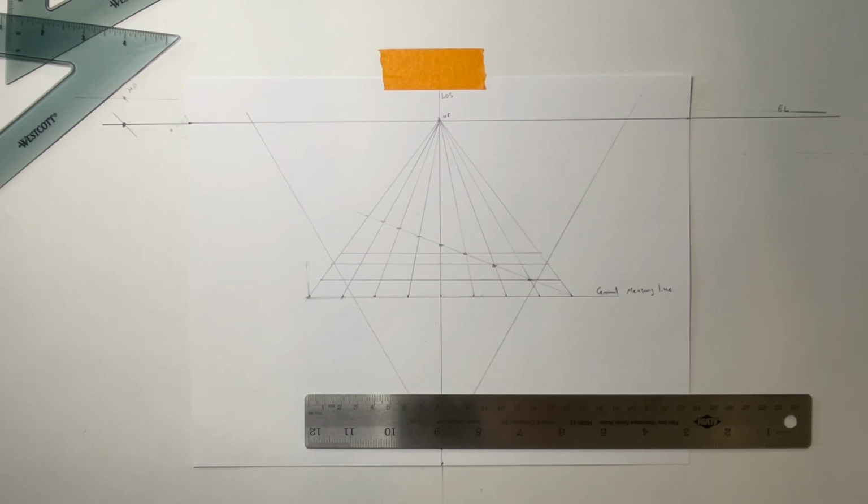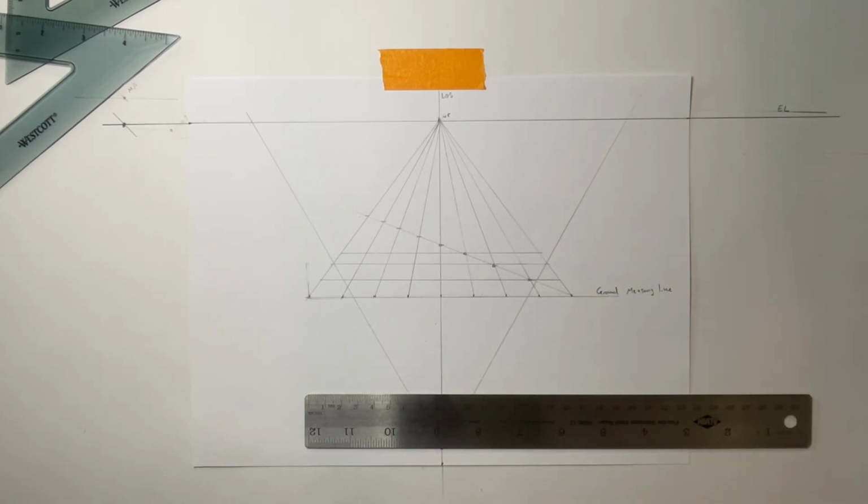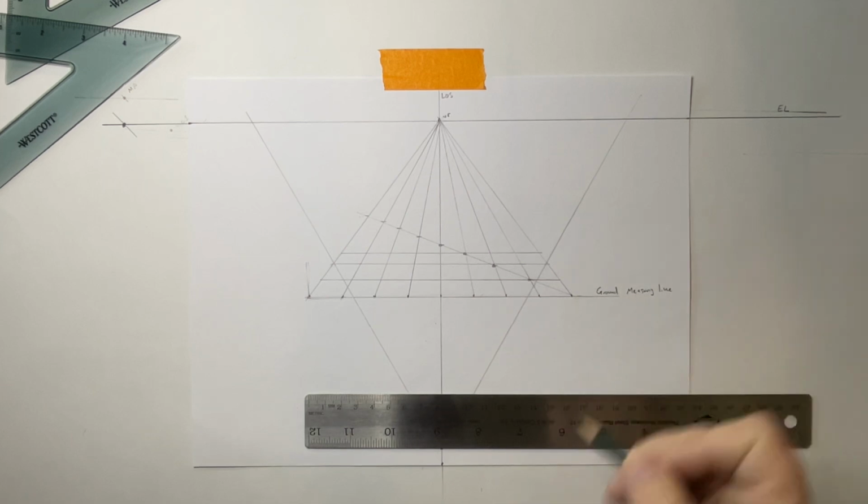Does that make sense? And so you'll see more of that. We're gonna do a Rubik's Cube next. And so we're gonna add some verticality to our measuring, right? Hopefully your brain's saying, ooh, how would I take this logic and extend it up, right? But anyway, this line's called the ground measuring line.